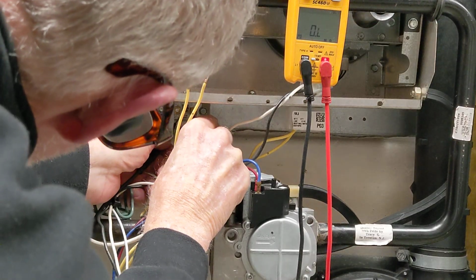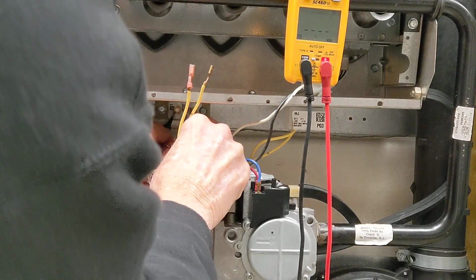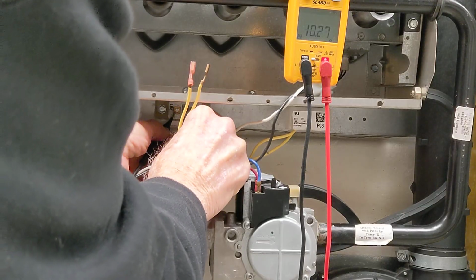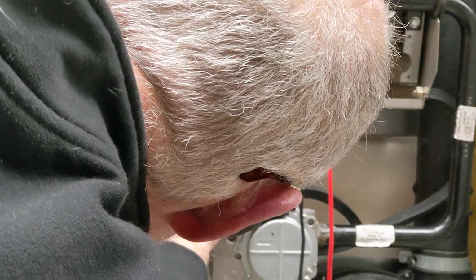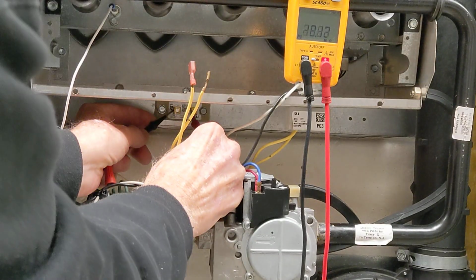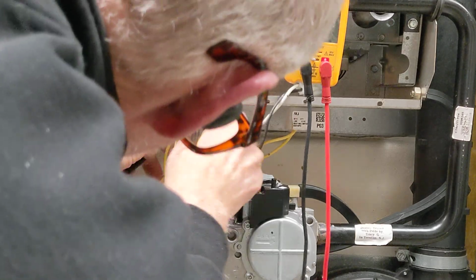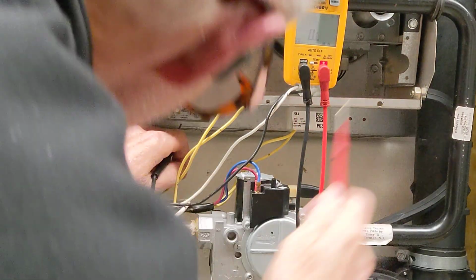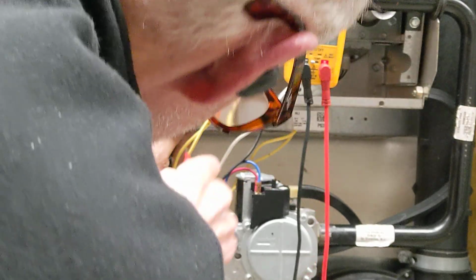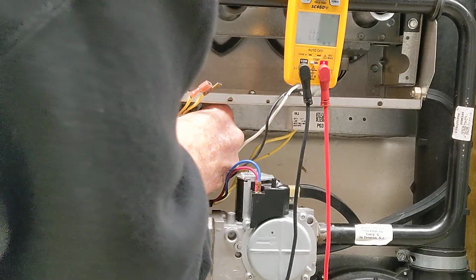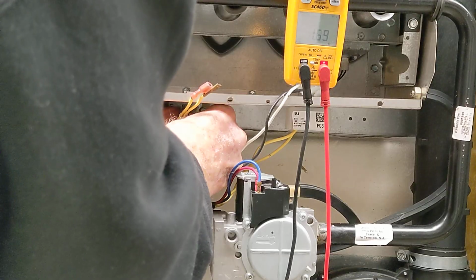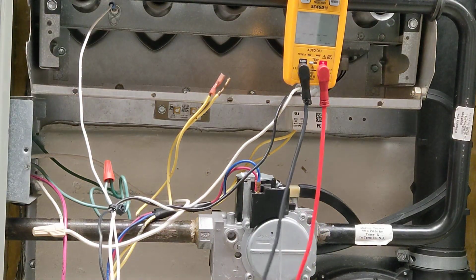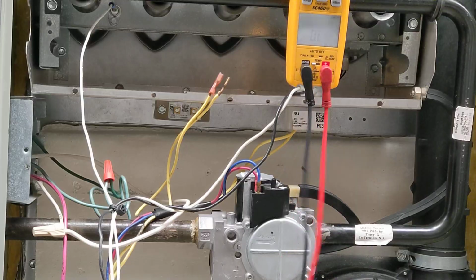No, it doesn't. Two ohms. Okay, so then I'm going to ask you, is the switch open or closed?